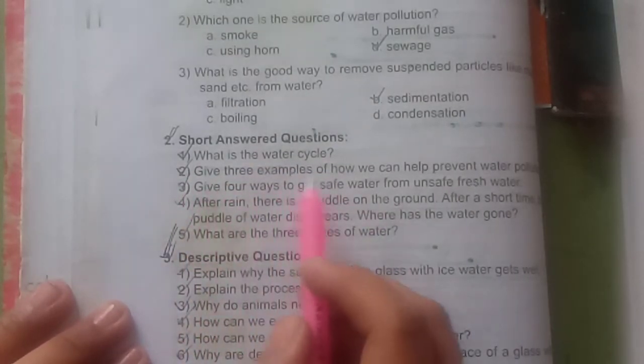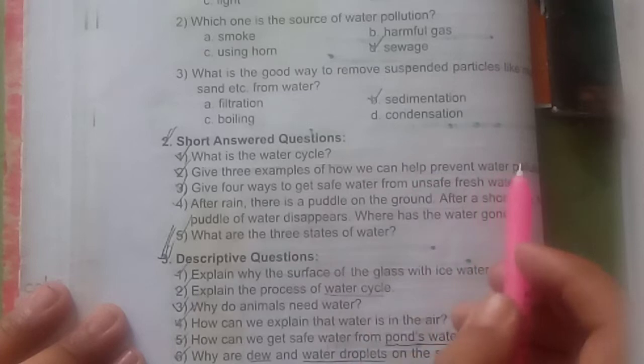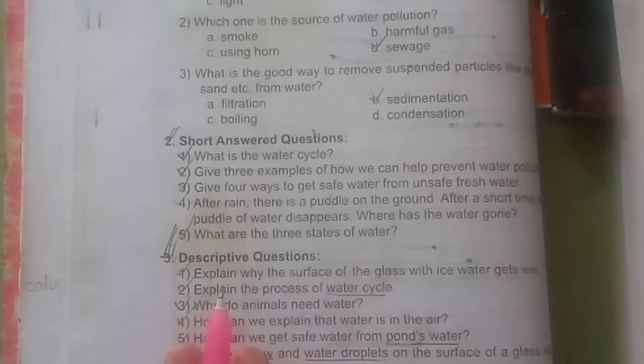Then question number 2. Give 3 examples of how we can help prevent water pollution. In the lesson on water pollution, we have known about many ways by which we can prevent water pollution. You can mention any 3 ways from them.